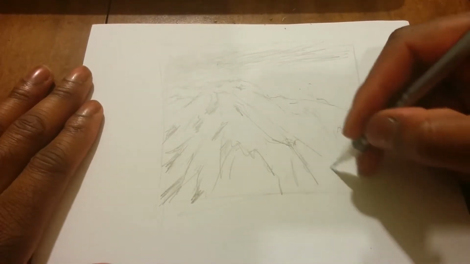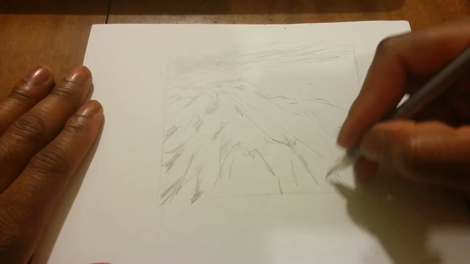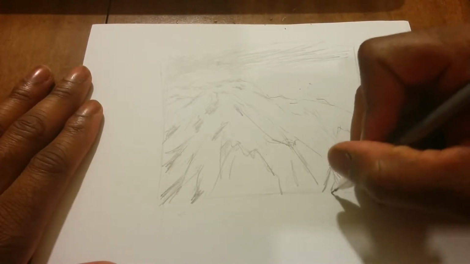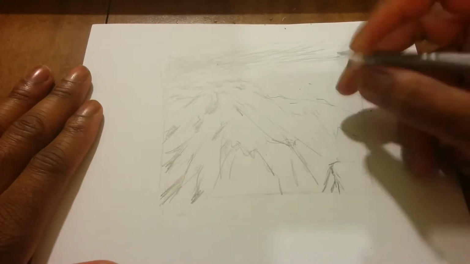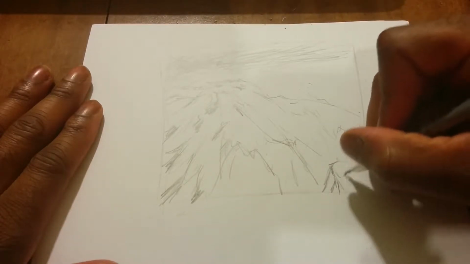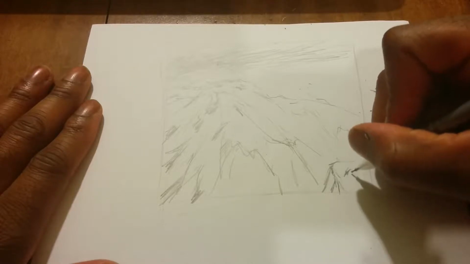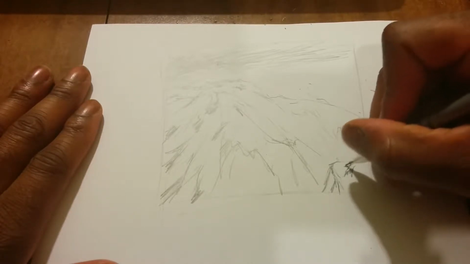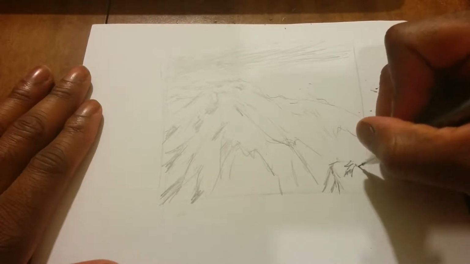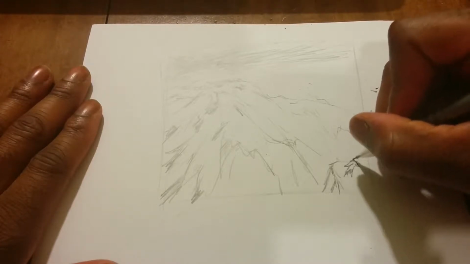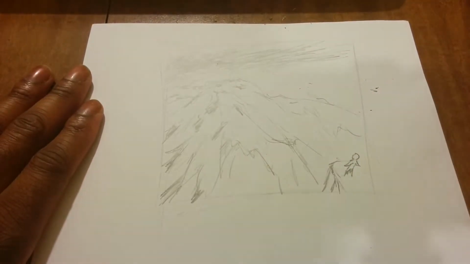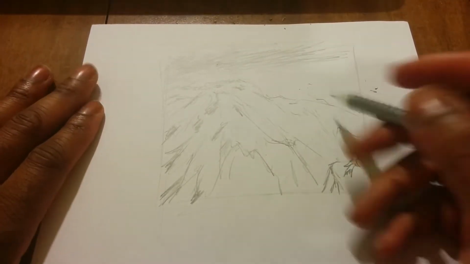Let's say this was where you wanted to put your character. Here's the insert panel trick.